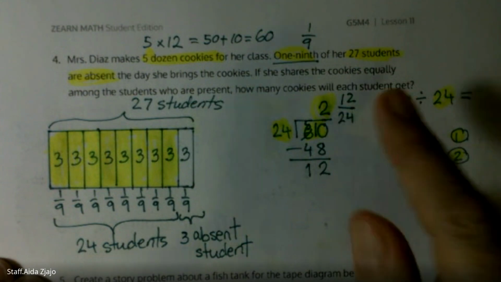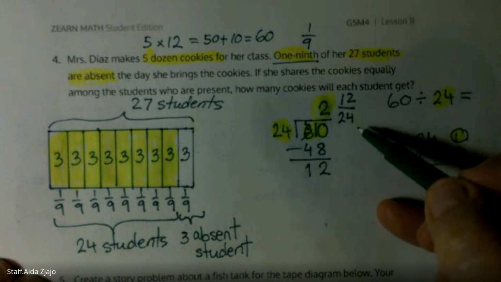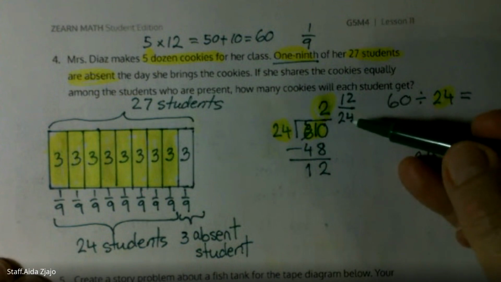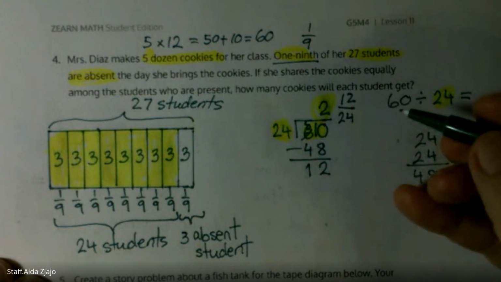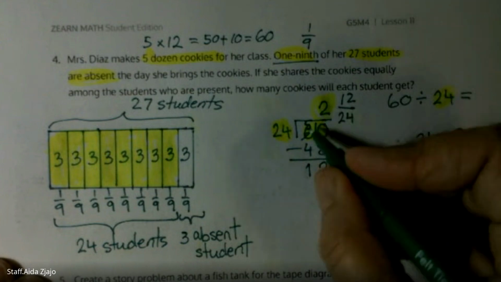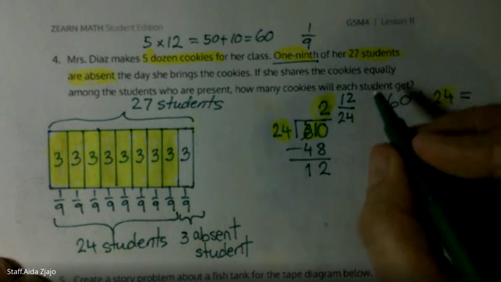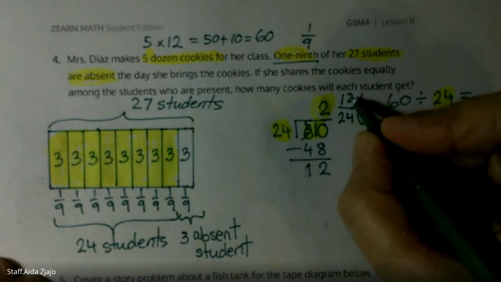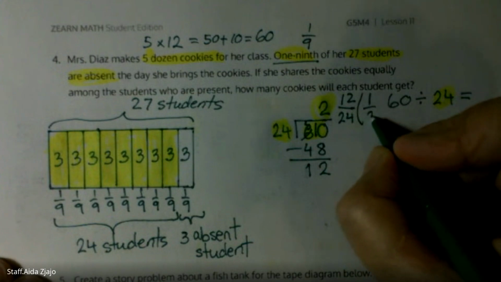But you can see that 12 is half of 24. So practically 12/24 is also one half. So now we can say that the answer also can be 12/24, which is one half.